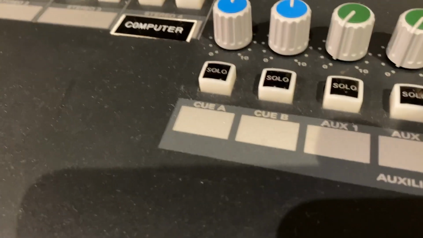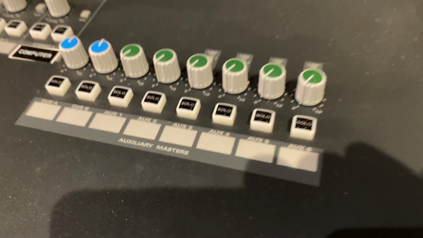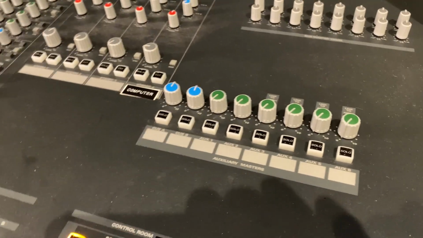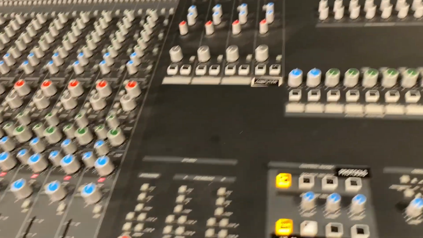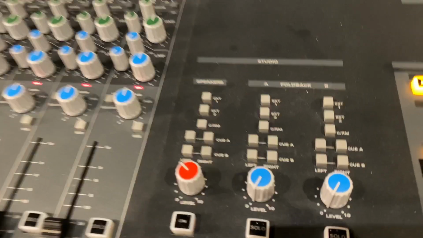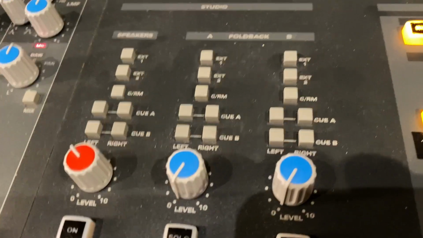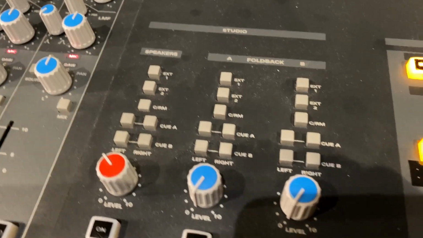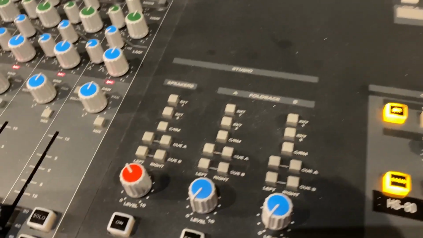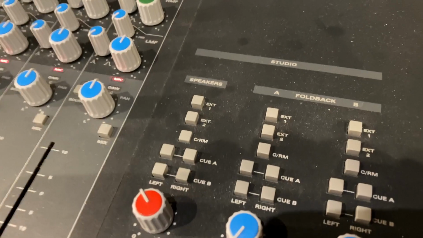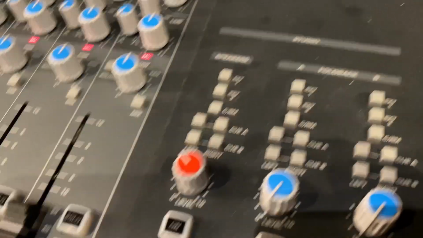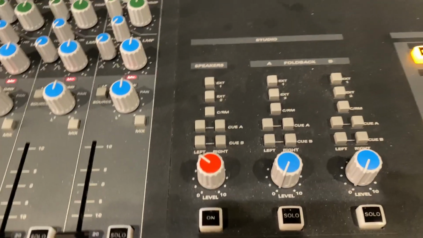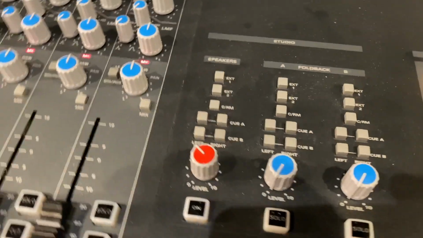You see 2 of them are Q, and then there's 6 auxiliary masters. The Qs are set up for the headphones, and those get routed from the foldback system. Like I said earlier, there's going to be a whole section where we talk about the foldback system, which is the headphones, basically. We can also send this signal to the studio loudspeakers, which are the speakers in the studio.